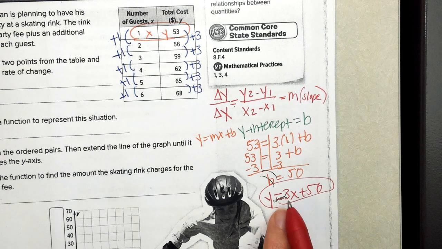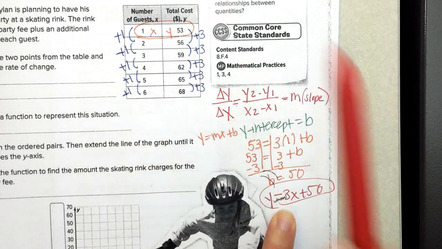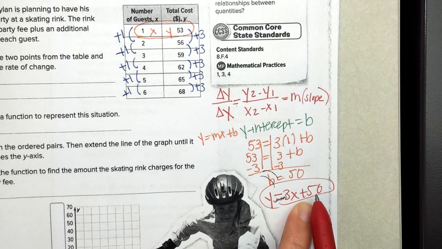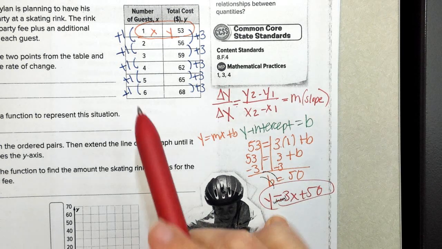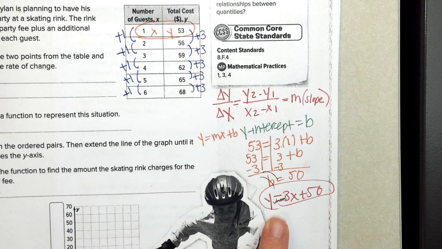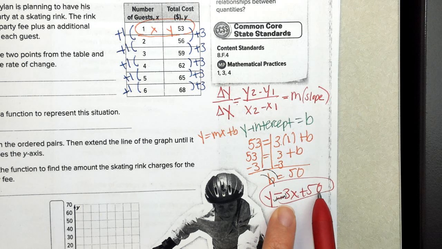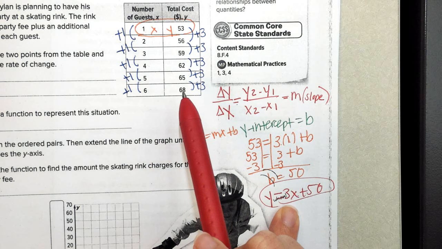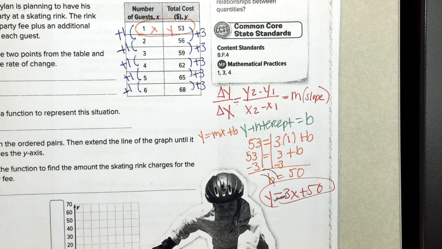I know my rate of change is $3 per guest, and I know that my y-intercept, my beginning value, is 50. I can use that equation then to come up for any of these numbers. Let's say I wanted for 10 guests. I would do 3 times 10, that's 30, plus 50 is 80, so I know it would cost $80 for 10 guests. So that's just kind of a quick review of what we did in lesson 5.